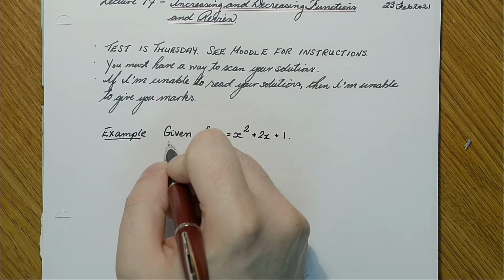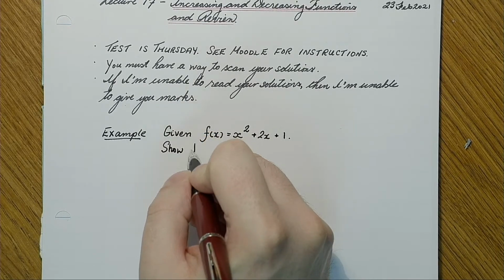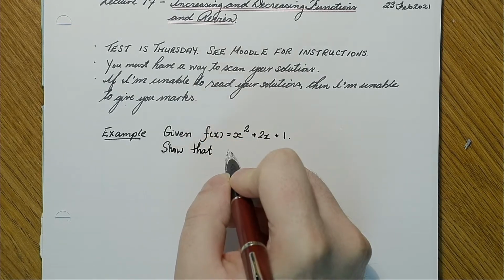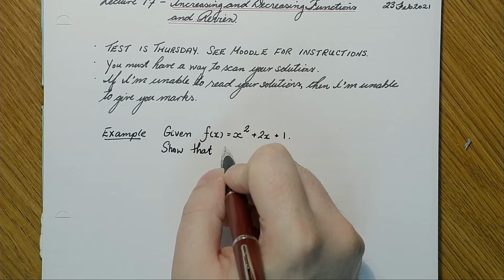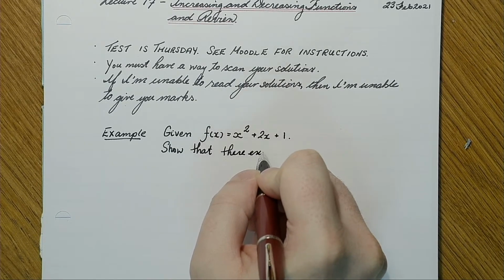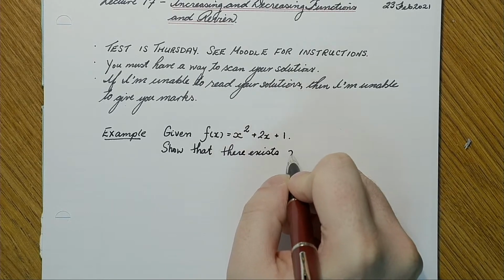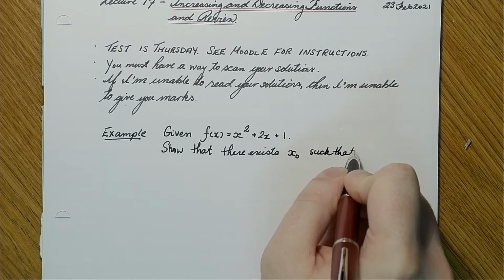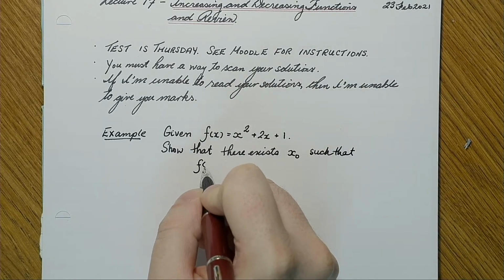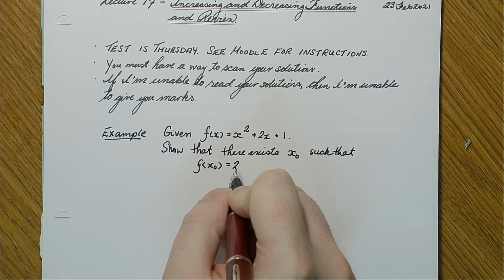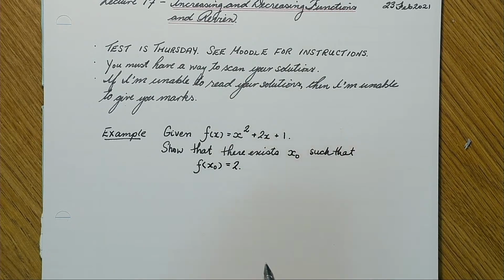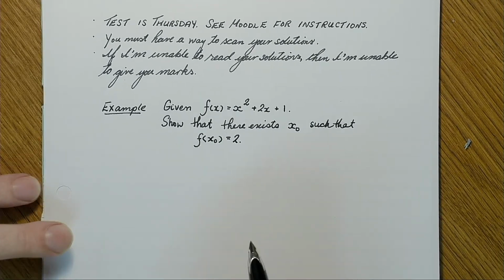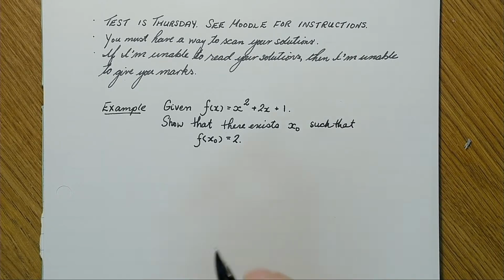Then they ask, show that there exists some x naught such that f of x naught equals 2.